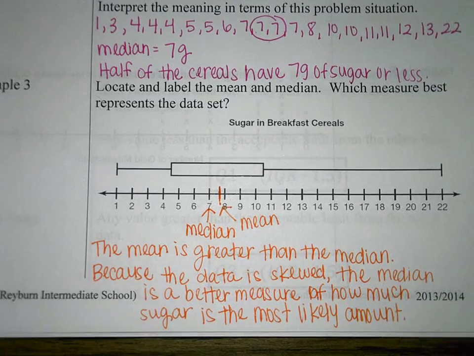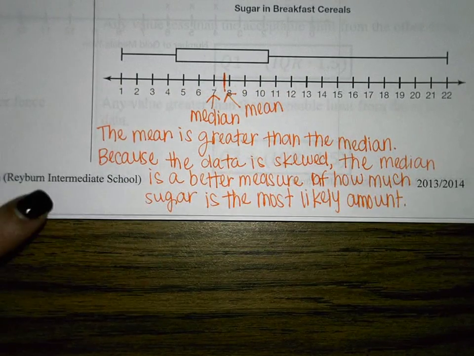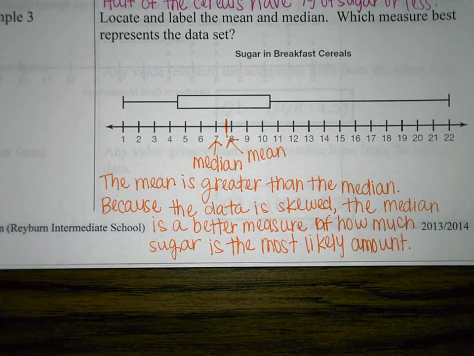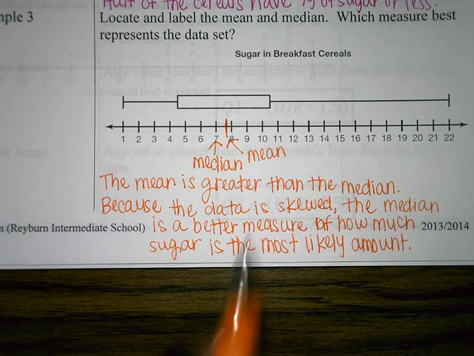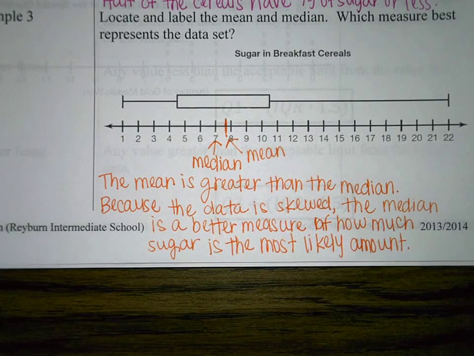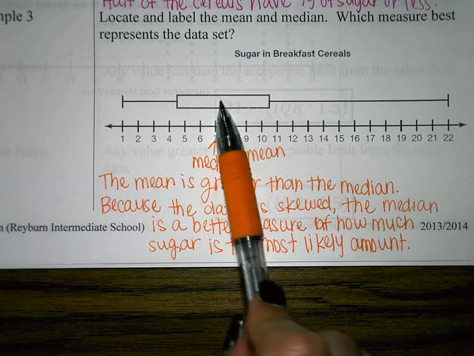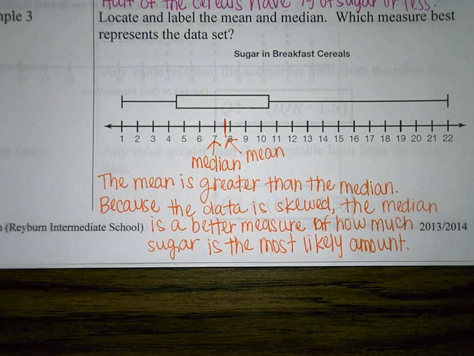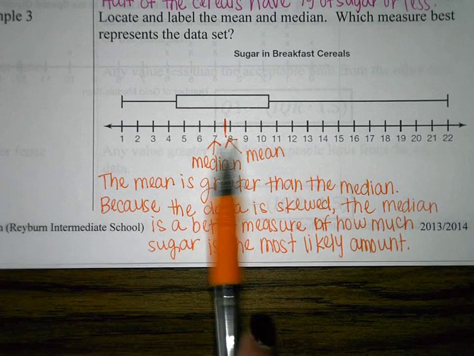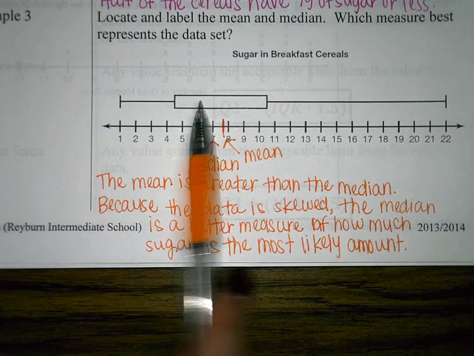Okay, so once again, because our data is so skewed to the right, meaning most of it lies on the left side of our chart, the median actually gives us a better representation of about how much sugar you're going to find in each box of cereal, because half of the data is less than or equal to the median.